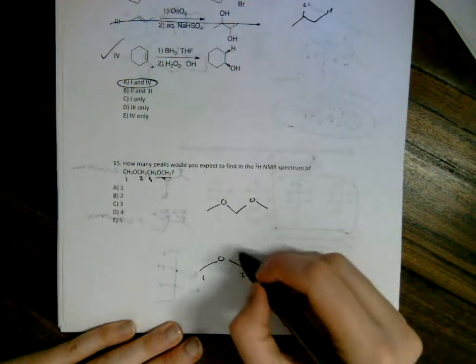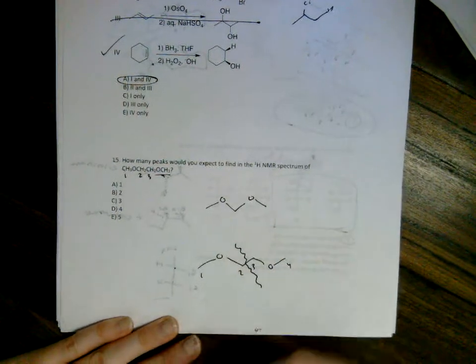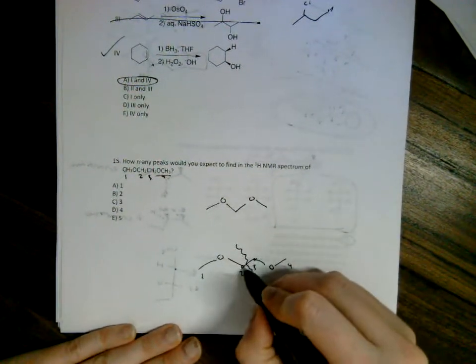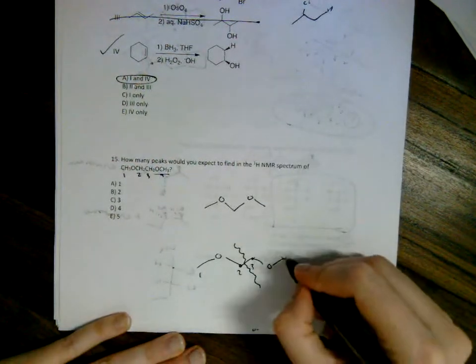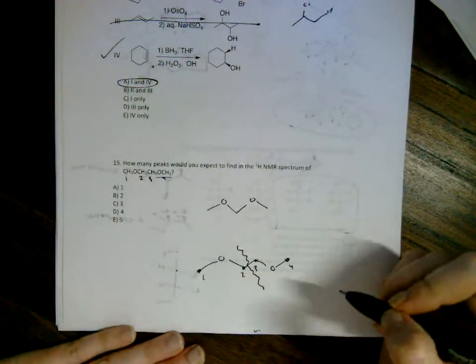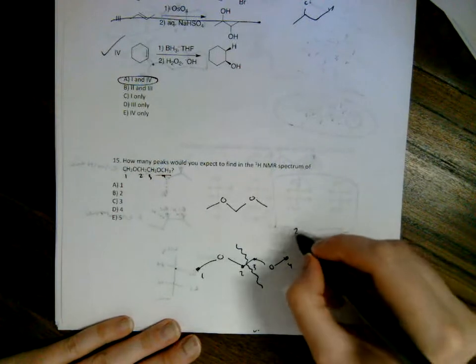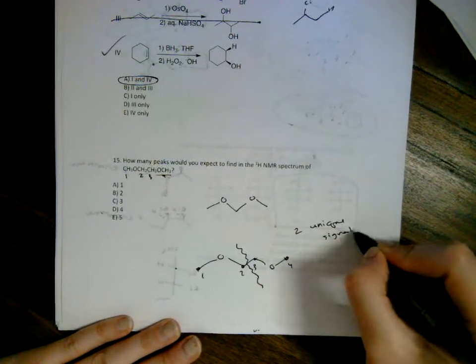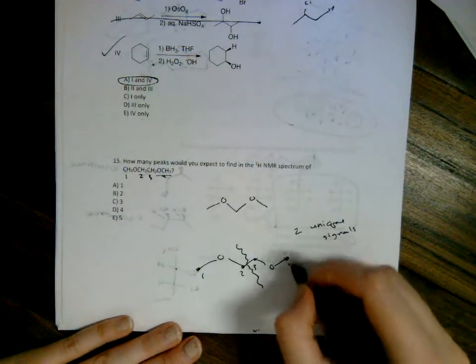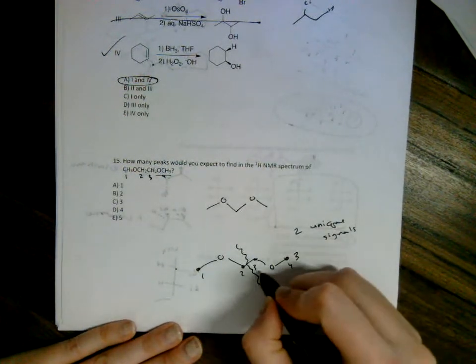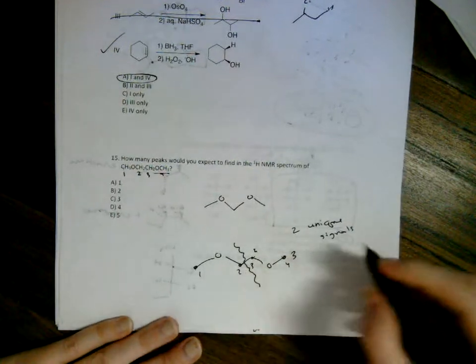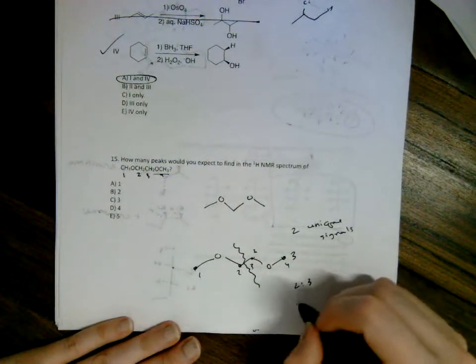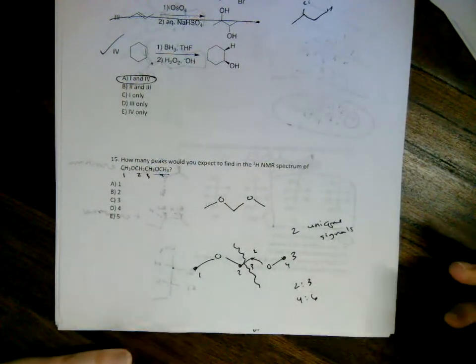Okay. So I actually see a plane of symmetry here right through the middle. So this CH2 and this CH2 are in exactly the same environment, and this CH3 and this CH3 are in the same environment. So I think there would be two unique signals. And the question doesn't ask this, but the signals on this one is 3, and this one is 2, but it's a mirror image. So they would be a 2 to 3 ratio or a 4 to 6 ratio.